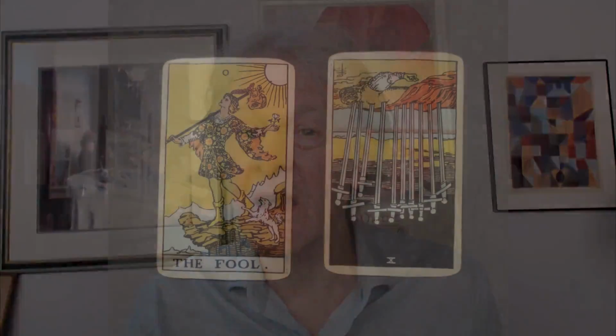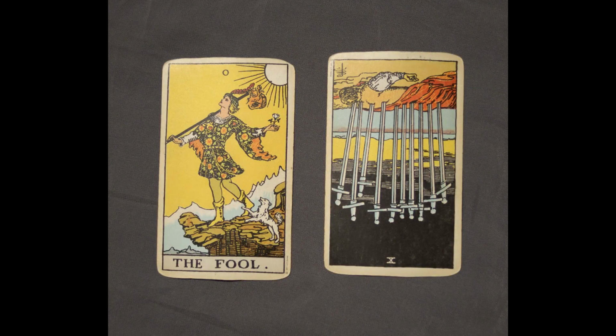When I shuffle, I've got the cards face down, right? So when I look at the card, I see the back. This is awkward to do, but when I was shuffling like this, at a certain point a couple of cards fell out, or they sort of took off and landed on the table face up. So the top card was the Fool, and there's a second card with it. When I looked at it, it happened to be the Ten of Swords, but it was reversed.